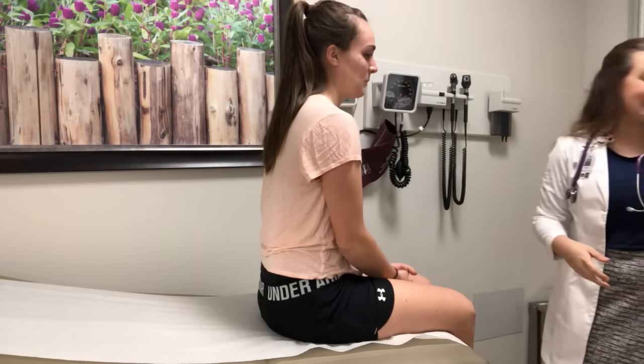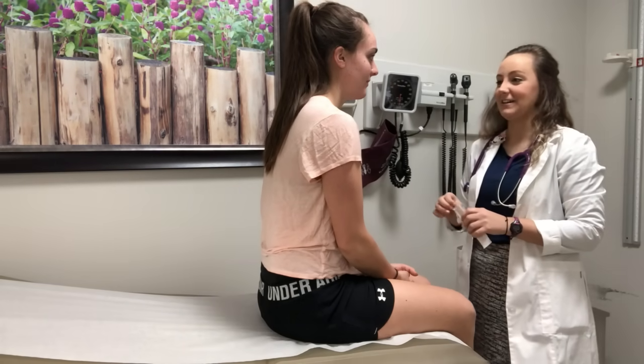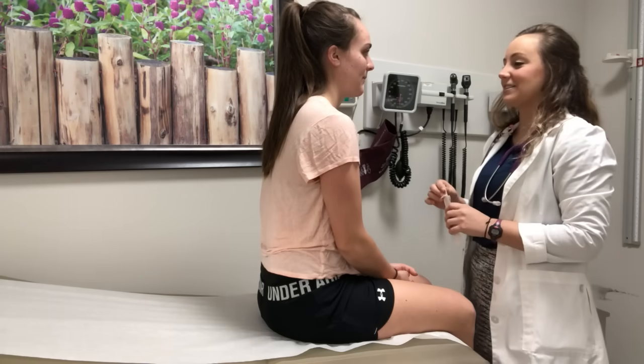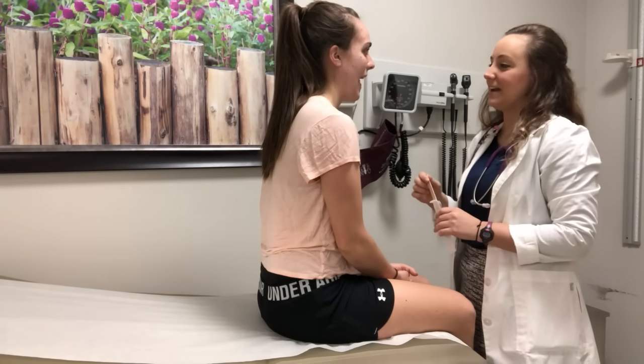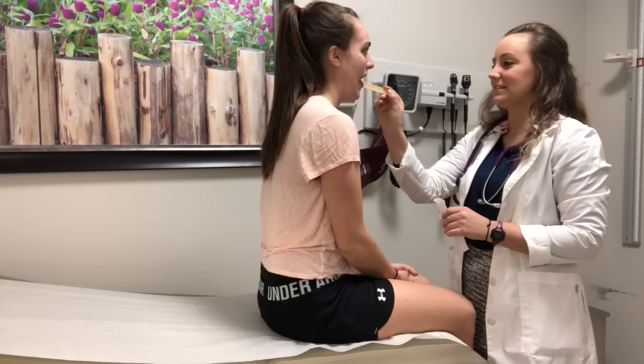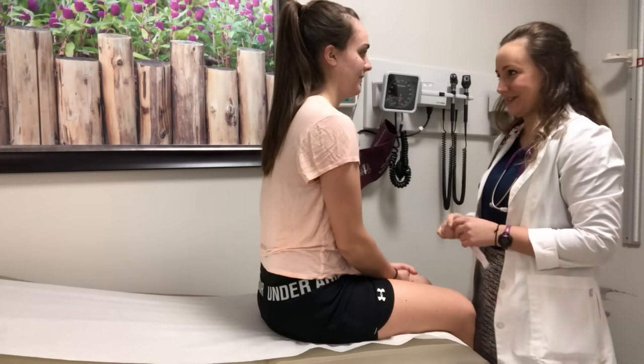All right. Now I'm going to check for cranial nerve 12. This is going to be the movement of your tongue. So I want you to stick out your tongue, move it up and down. Good job. Move it side to side. Perfect. Push against this. There you go. Push against this. Awesome. So cranial nerve 12 is also intact.